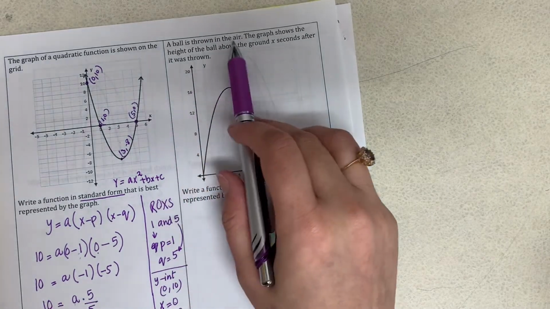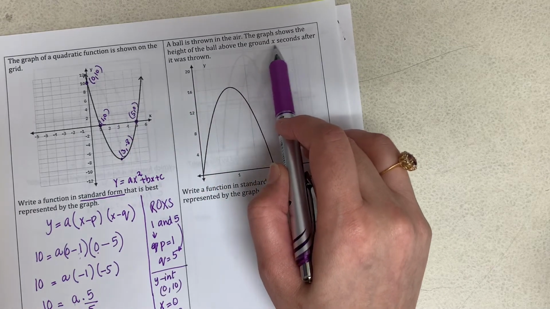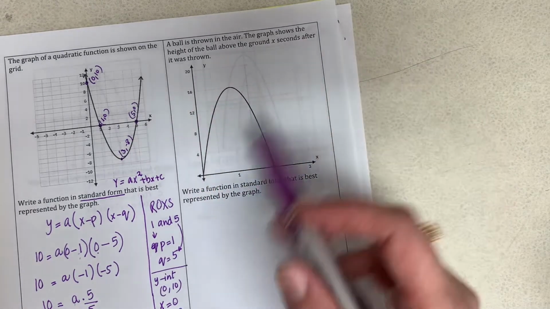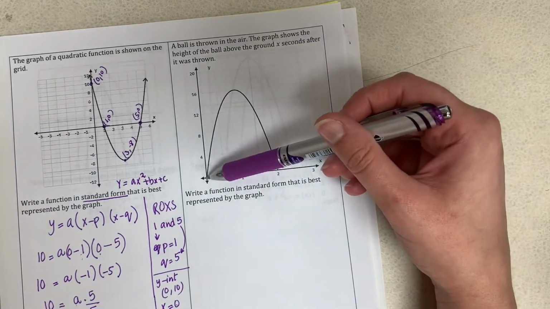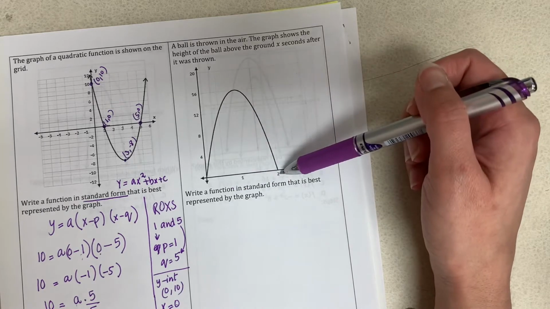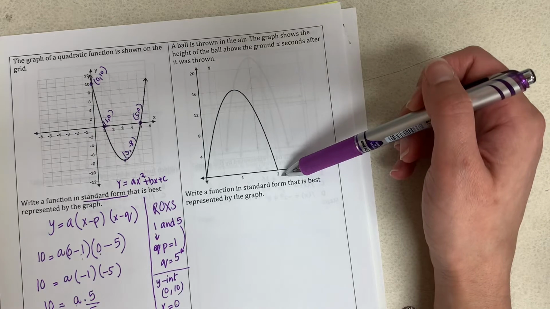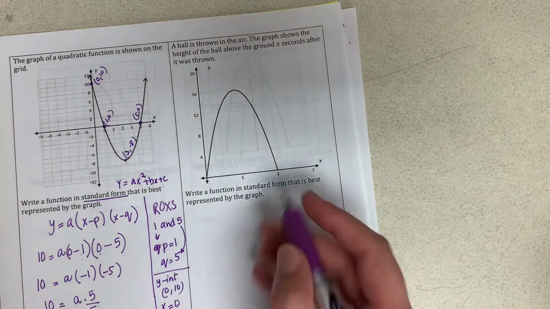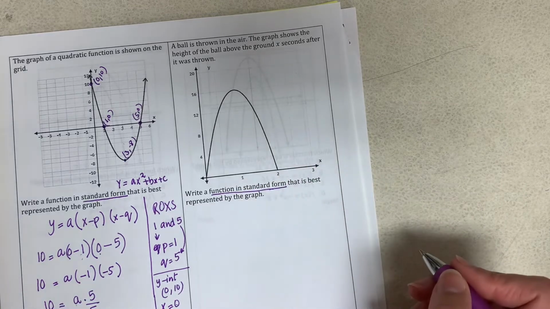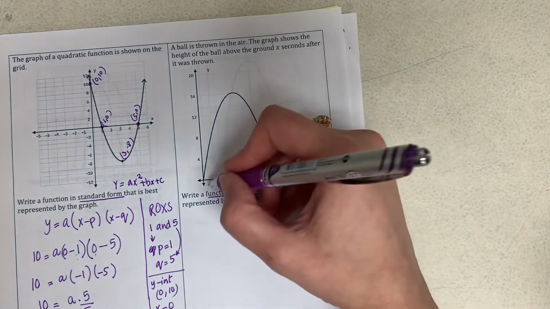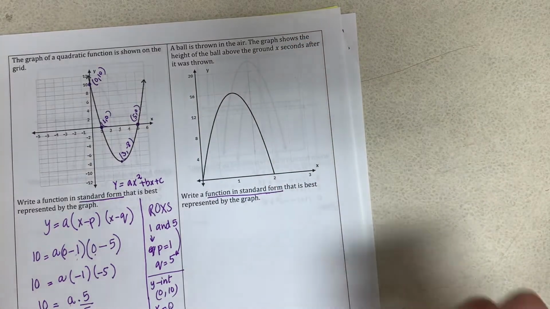It says a ball is thrown in the air. The graph shows the height of the ball above the ground x seconds after it was thrown. So this is a description of the situation, what is happening. So a ball was thrown and then it hit the ground. After reaching 16 height, it just got back in 2 seconds. Write a function in standard form. So I need the function in standard form. Now, first thing you have to pay attention to, what type of function is that? It's a parabola, so it is a quadratic function.